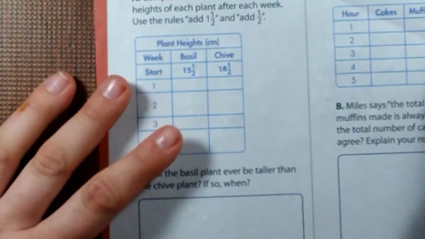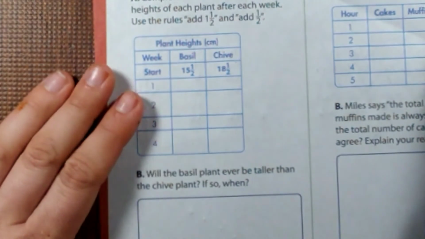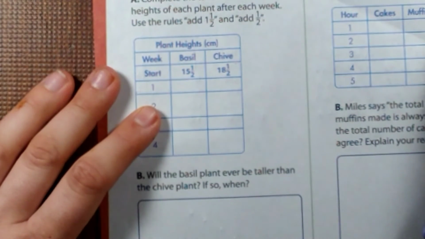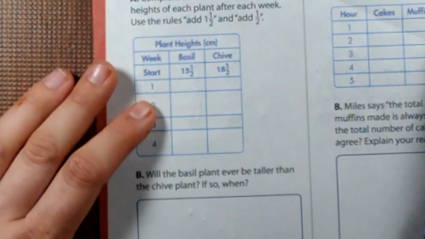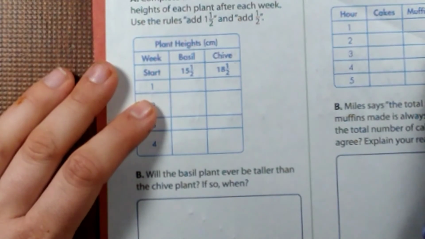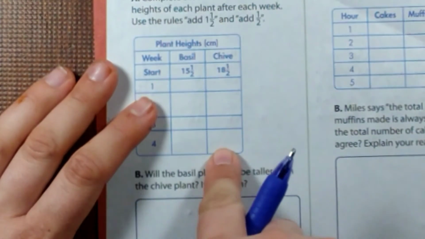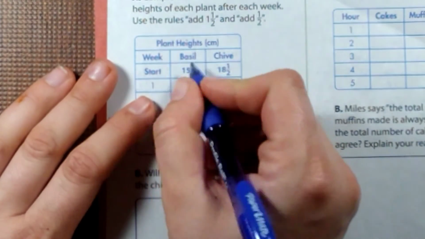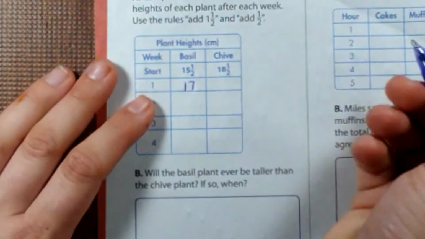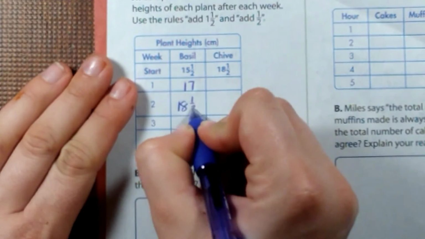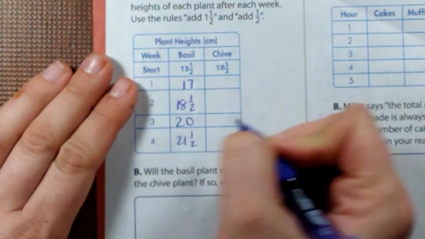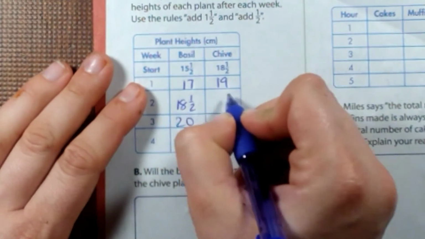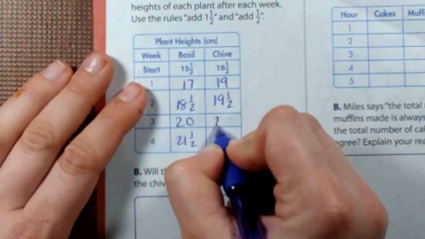Luis kept track of the height of his basil and chive plants. His basil plant was 15.5 centimeters tall and grew 1.5 centimeters each week. His chive plant was 18.5 centimeters tall and grew a half centimeter each week. Complete the table below using the rules add 1.5 and add 1/2. So we're going to add 1.5 here. So if I add 1.5, I'm going to have 17, then 18.5, then 20, then 21.5. This one we're adding 1/2 each time.